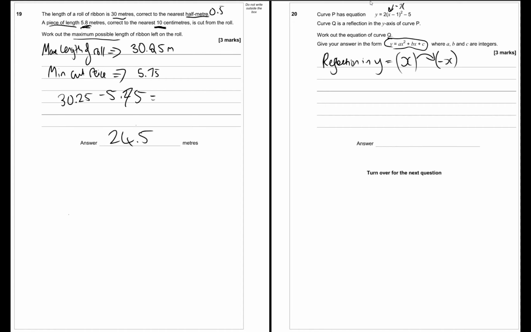and then rearrange to get it in this form. So we can say y equals 2 times (negative x minus 1) all squared minus 5. And now we just need to do some rearranging. So let's see, 2 times (minus x minus 1), and we're squaring that, so we're timesing it by itself. So (minus x minus 1) times (minus x minus 1) minus 5. So let's multiply out these brackets here.